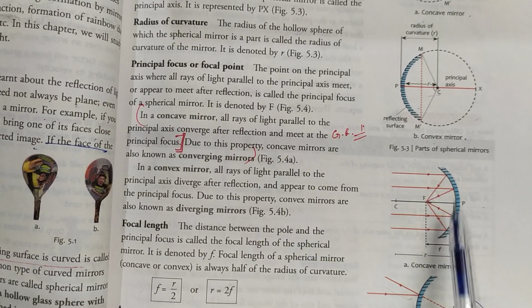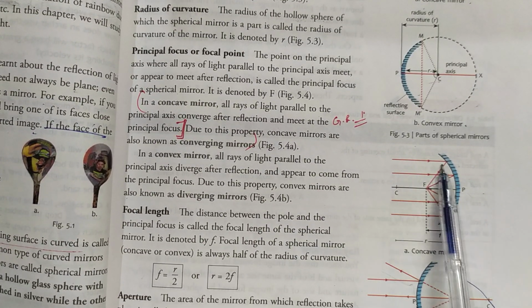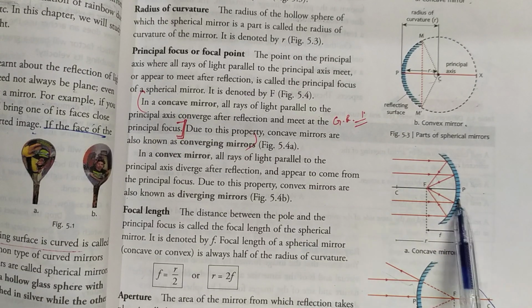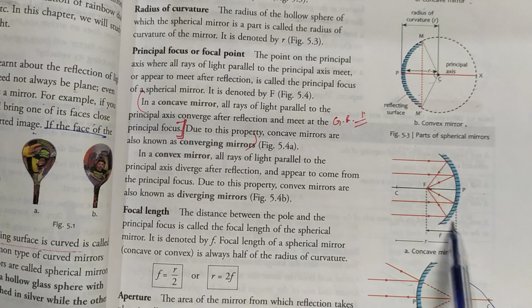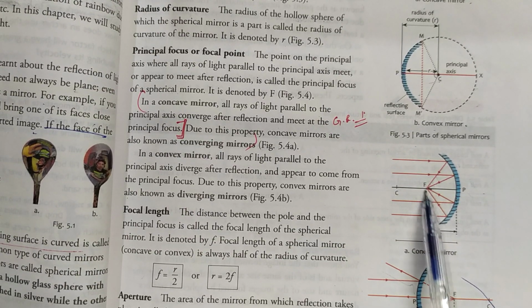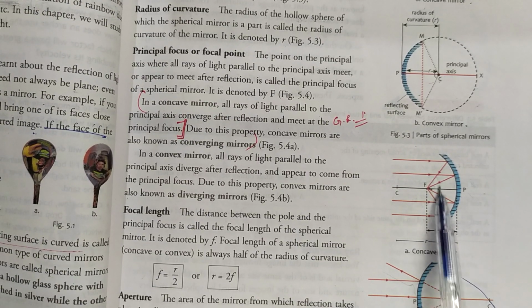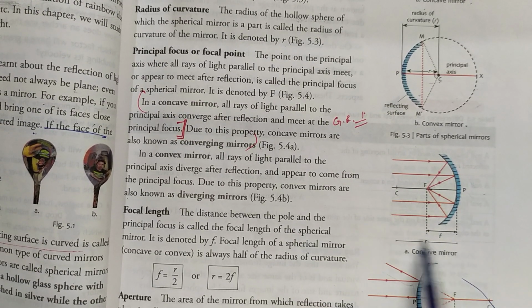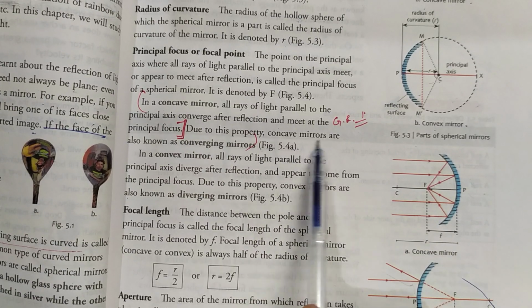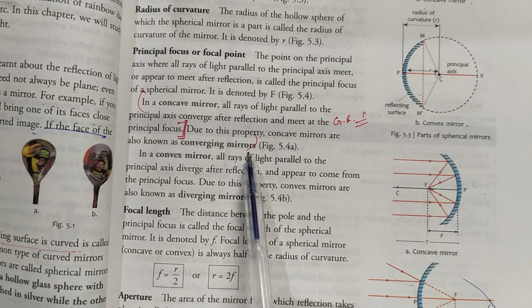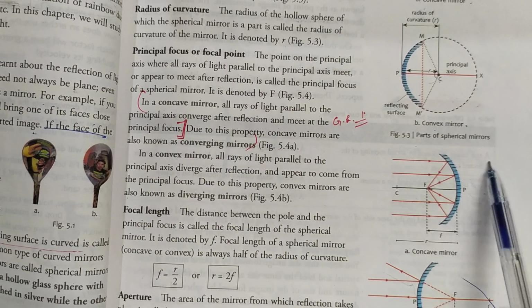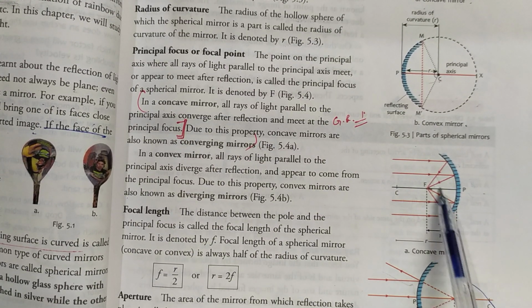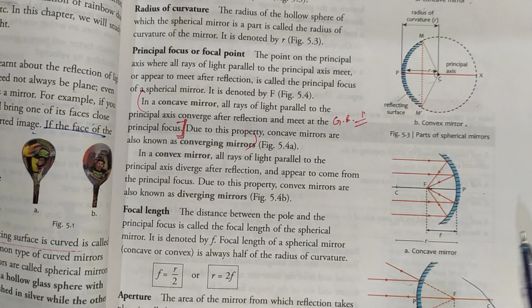So in case of a concave mirror, all the rays of light जो कि आ रही हैं दूर से and which are parallel to this principal axis, after reflection they meet at the point that is known as your principal focus or focal point. And due to this property, this concave mirror is also known as a converging mirror, because a concave mirror has a property to converge all the rays at a single point.